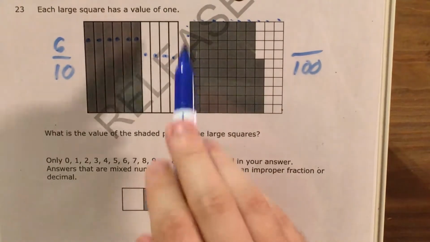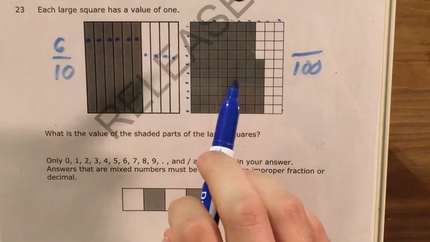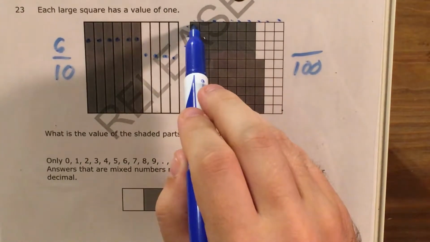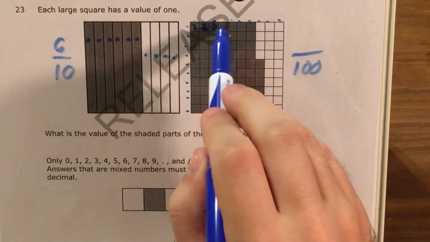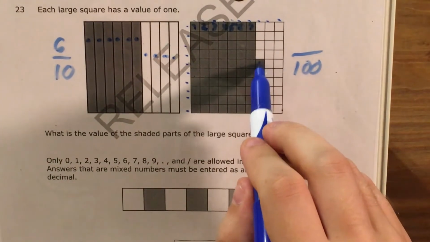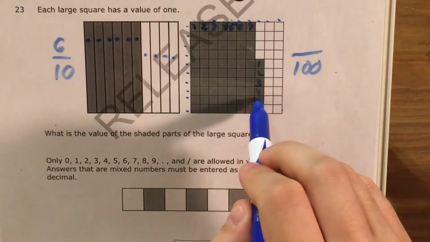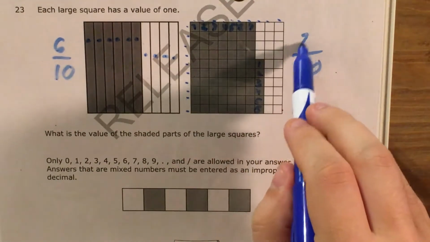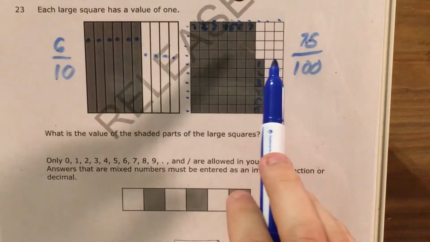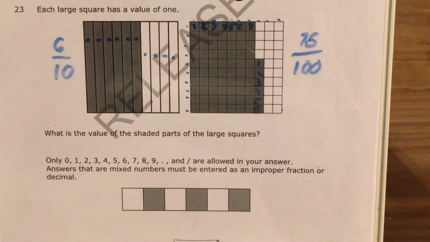And I also know that each column that I see shaded in completely is 10. So I'm going to start counting tens. 10, 20, 30, 40, 50, 60, 70. And then 1, 2, 3, 4, 5, 6. So this is 6 over 10 on the left and 76 over 100 on the right.